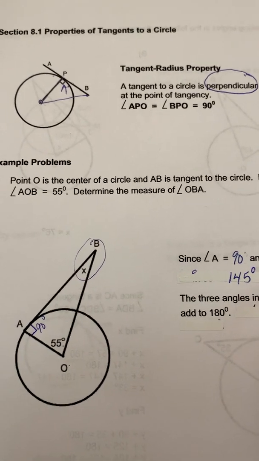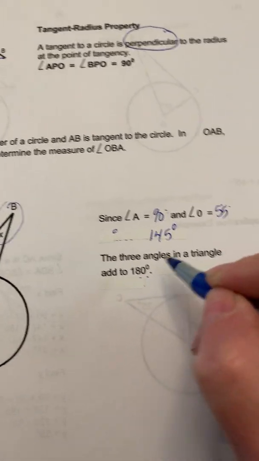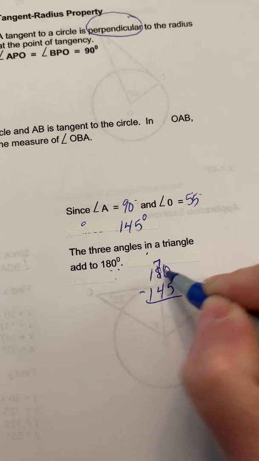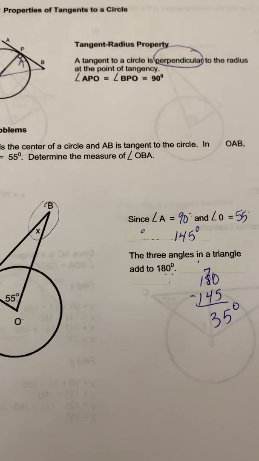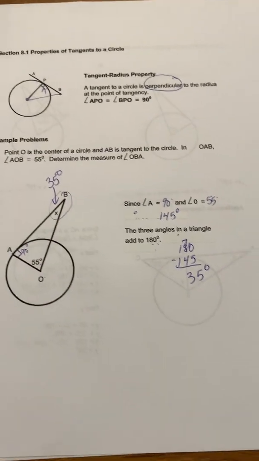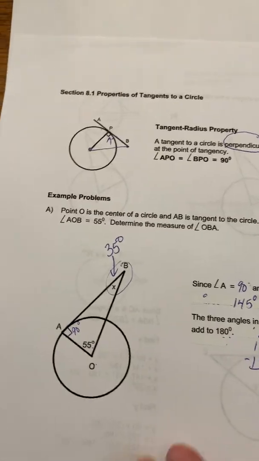The three angles in a triangle have to add to 180, so we can go 180 minus 145. And so therefore I know that angle B has to be a 35-degree angle. So that's why we were reviewing a little bit of that.